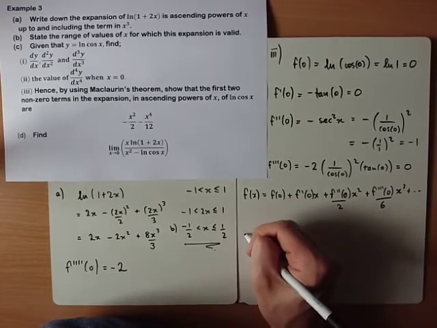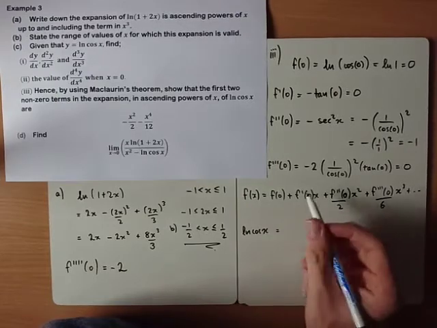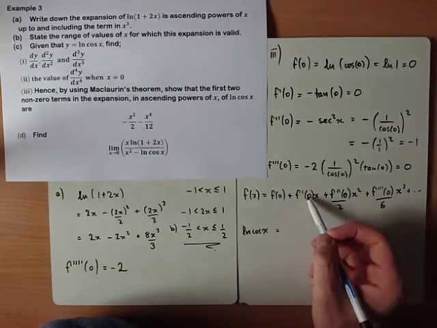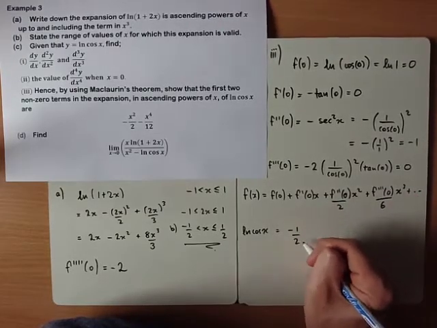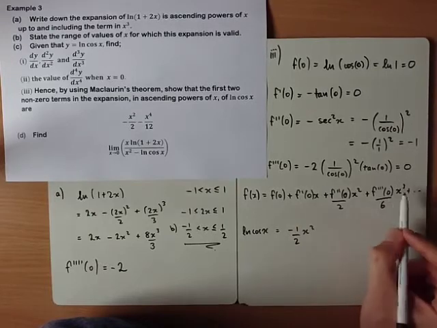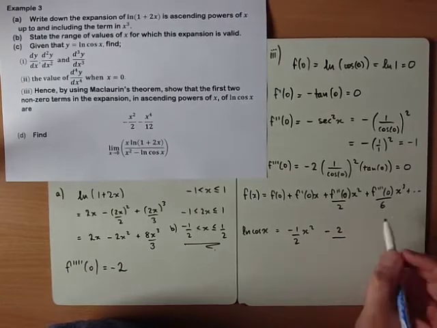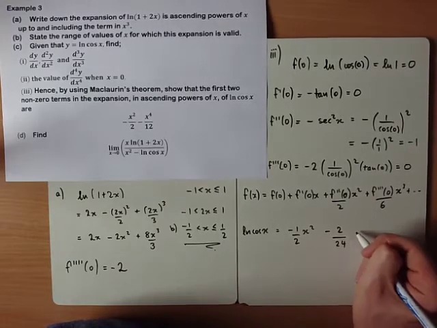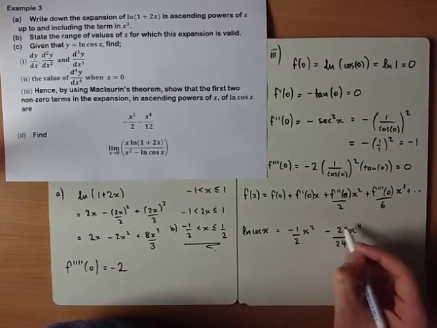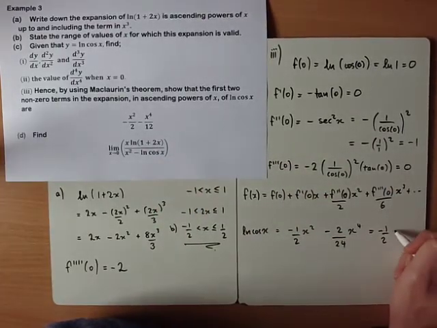So we could say that f of x, in other words ln of cos x, is f of 0, which is 0, f dash of 0, which is also 0. Second derivative was minus 1, so that'd be minus 1 over 2 x squared. The fourth derivative was minus 2, and then the fourth derivative is divided by 4 factorial, which is 24. I would show that because it's a little bit more to justify the answer we're getting, instead of just writing the answer down. Minus a half x squared, minus 1 over 12 x to the 4.